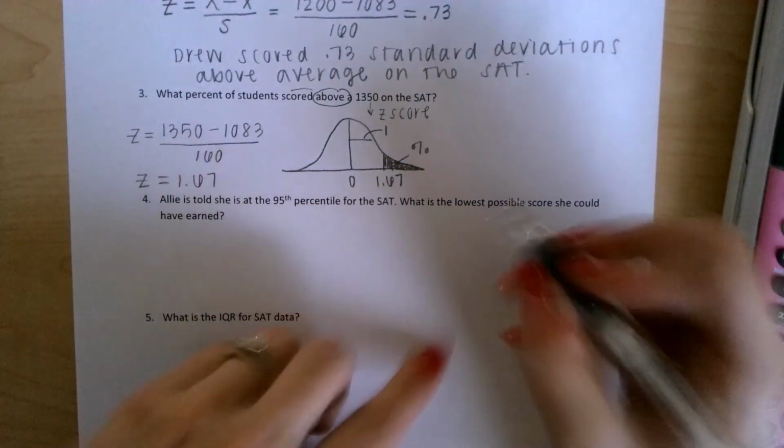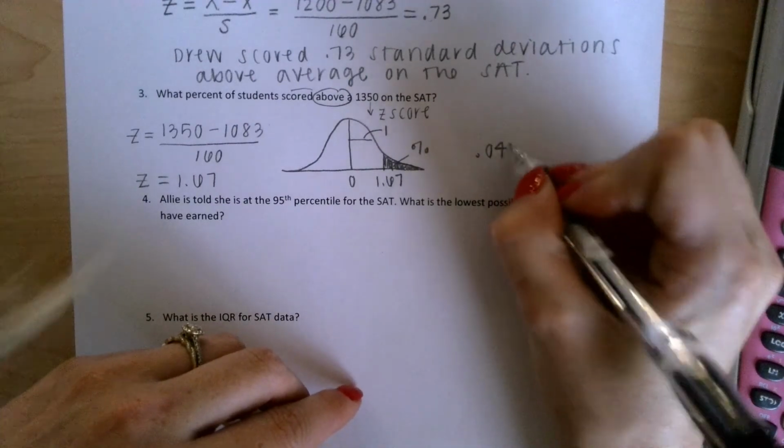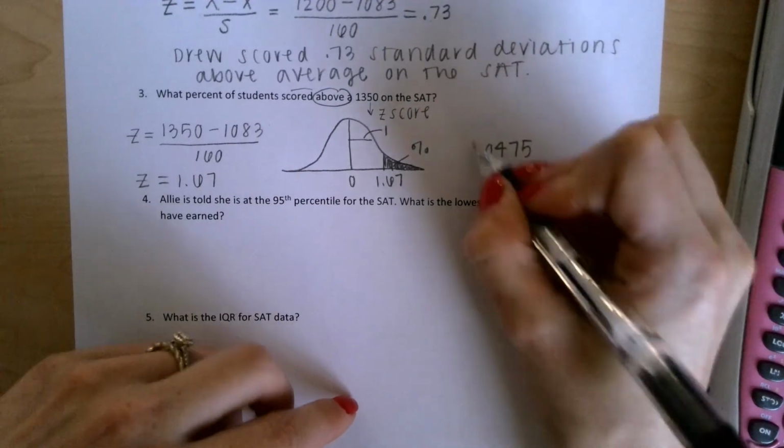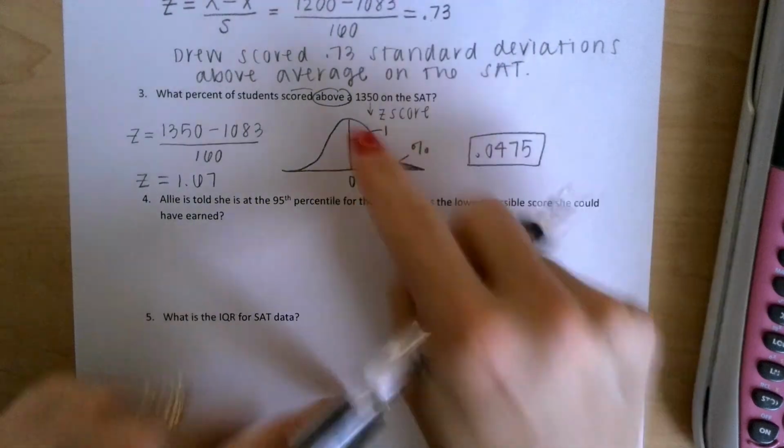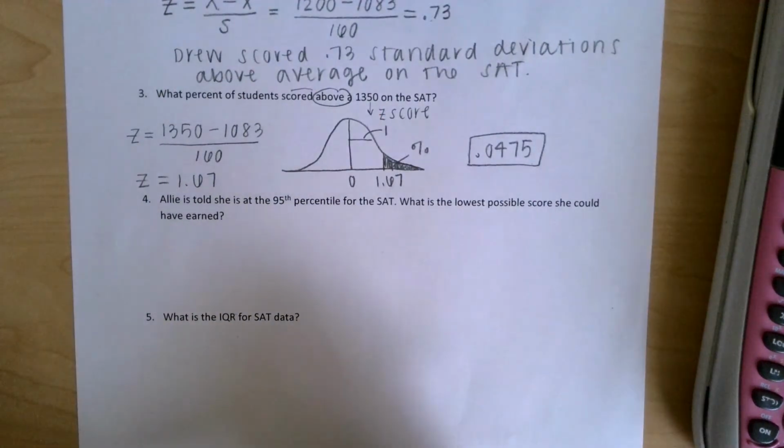So we get 0.0475. So roughly 5% of students score above 1350 on the SAT.